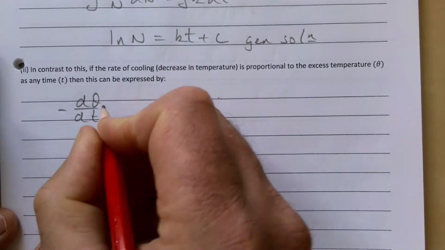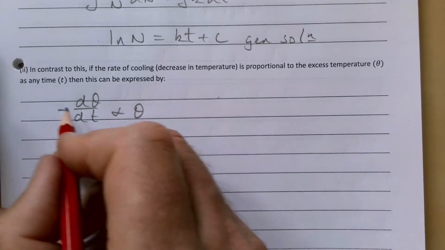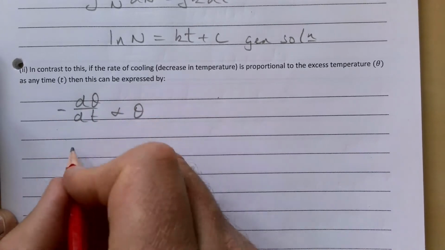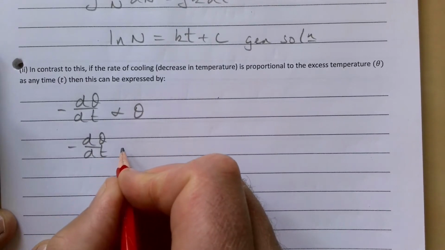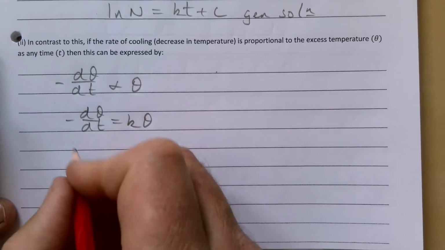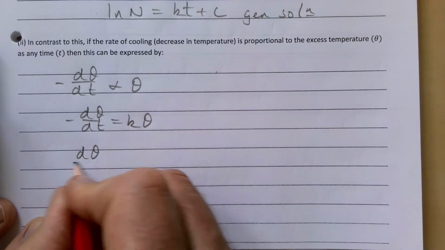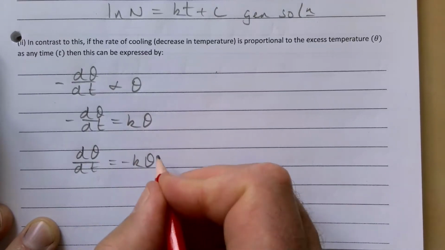You don't really need the minus, but we'll have it in here anyway, and it's negative because it's decreasing. Minus d theta by dt equals k theta, and then d theta by dt equals minus k theta.